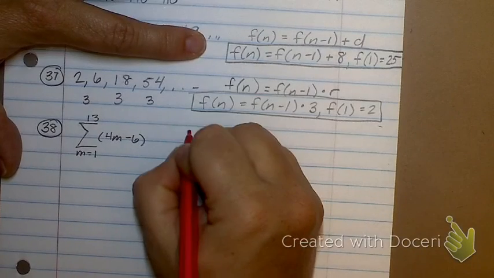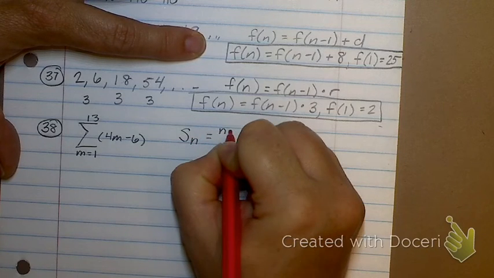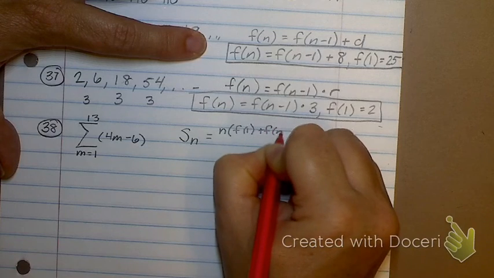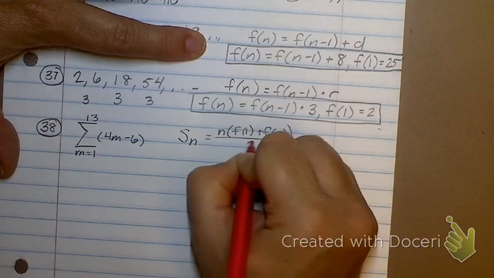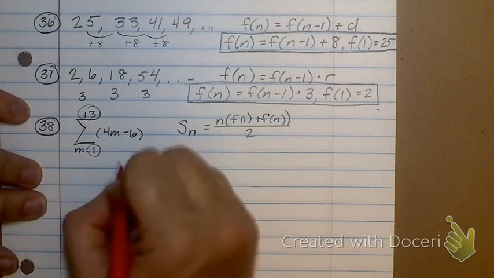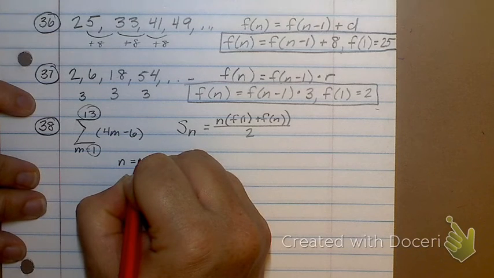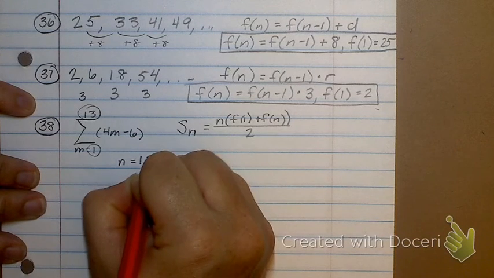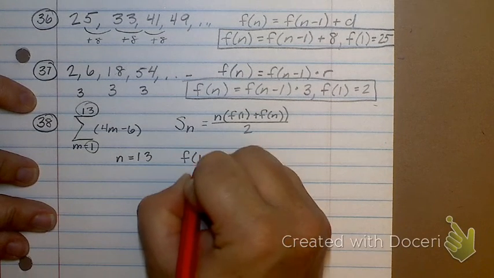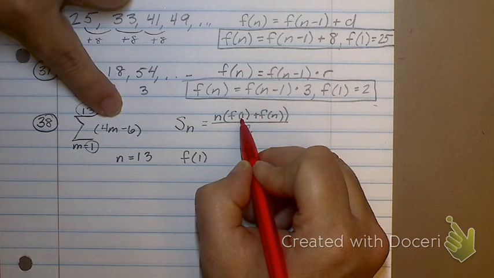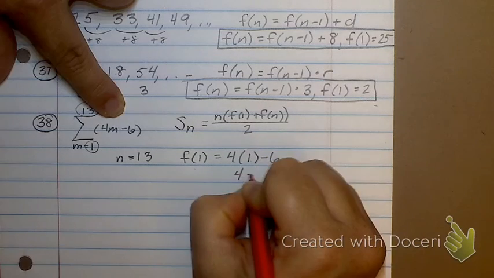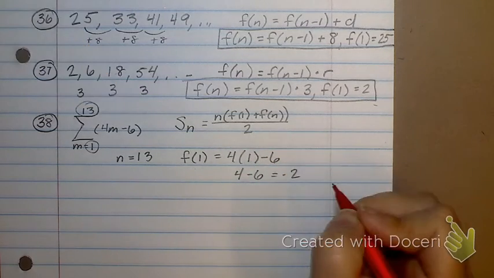So S of n is equal to n times f of 1 plus f of n, divided by 2. So my question is, if this is going from 1 to 13, what is my n value? N is going to be 13, all 13 terms. How do I find f of 1? I plug in 1. 4 times 1 is 4, minus 6 is negative 2. F of 1 is negative 2.